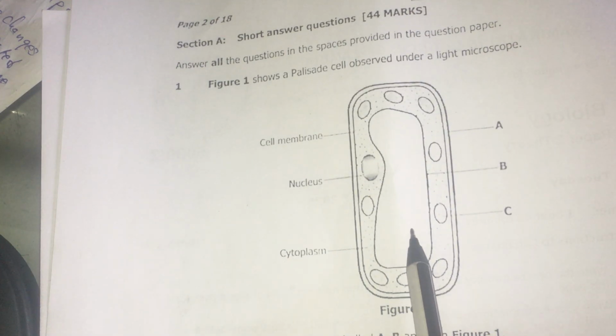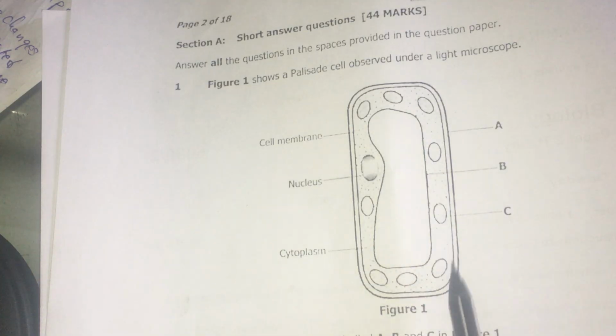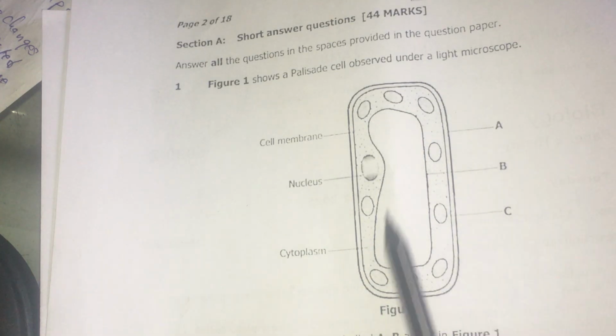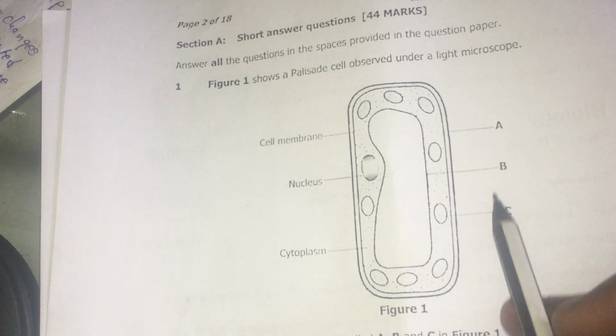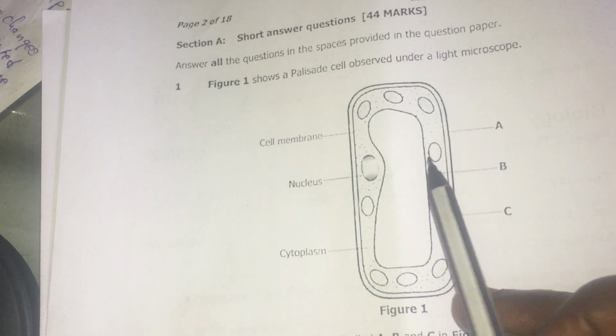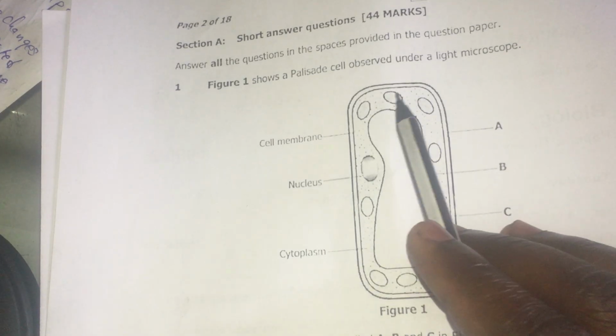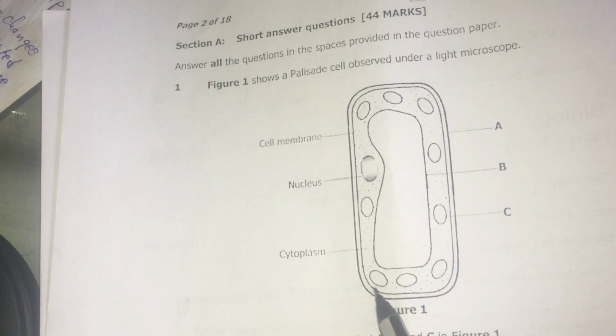You must take note that palisade cells are long, thin, and packed with many chloroplasts. If you check, these are what we call chloroplasts. They are long, thin, and have lots of chloroplasts.